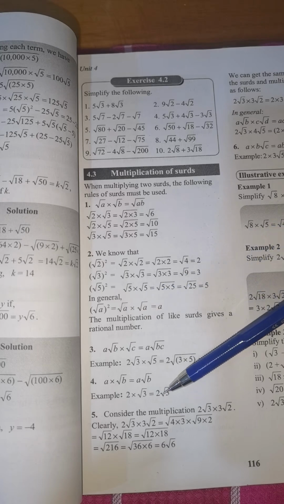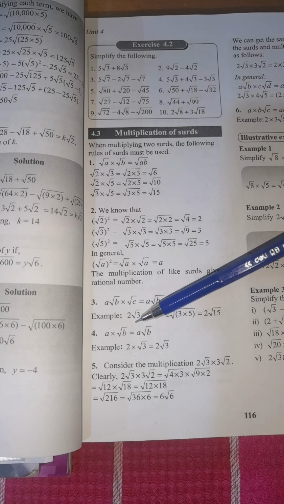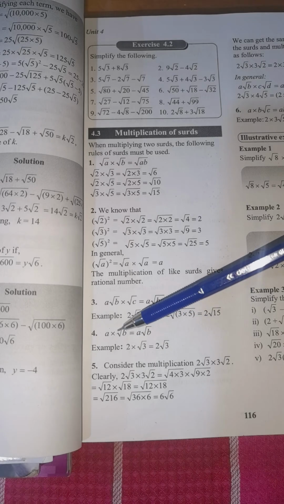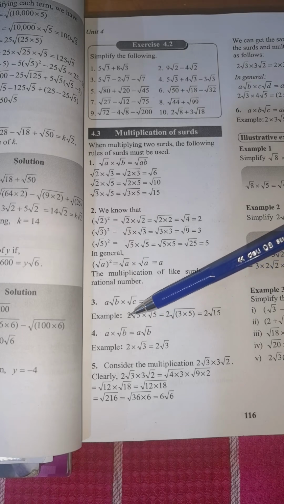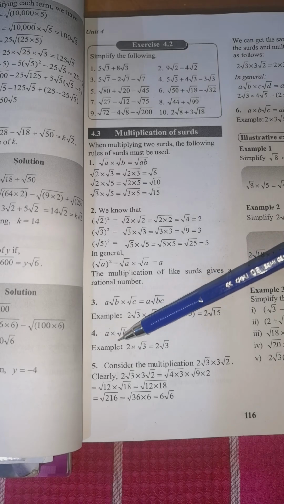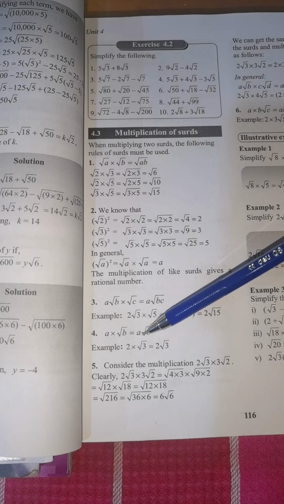Now, if you go down to point 4, a times square root of b. So what it means is that a is multiplying square root of b. We told you there is an imaginary multiplication sign. Now they have actually introduced it for you to see. But in calculation, when you become a master of the art of the calculation of the subject, or in fact the topic, you wouldn't need to bring this, because we know that it is multiplying. For demonstration purposes, they had to bring the multiplication sign. So it's the same as a square root of b.